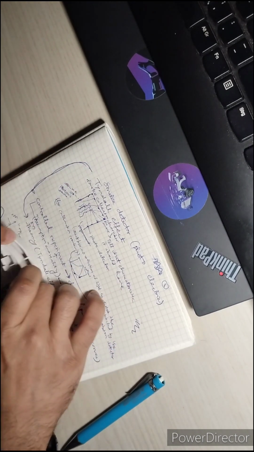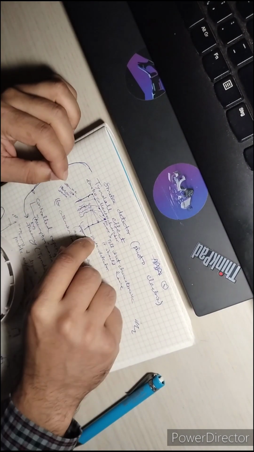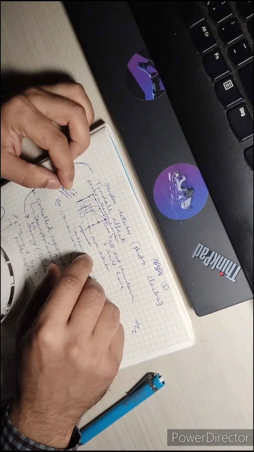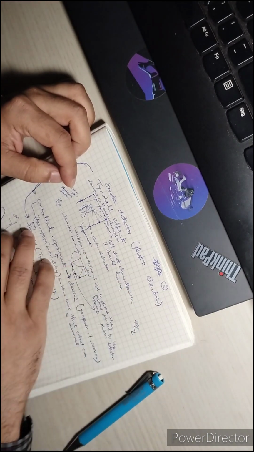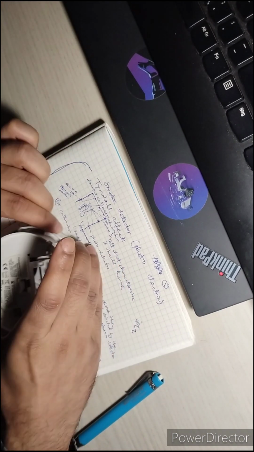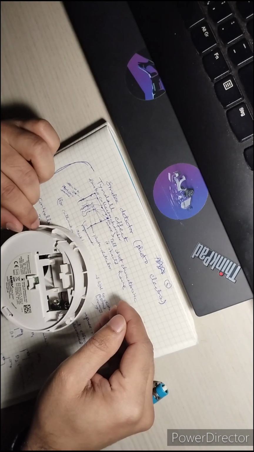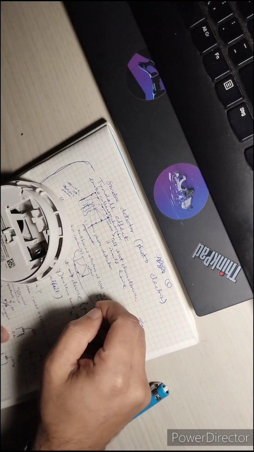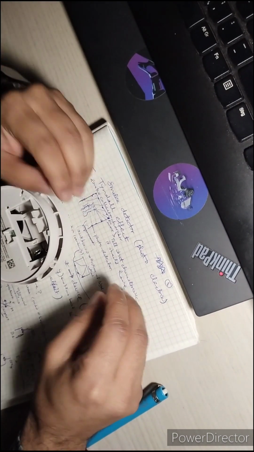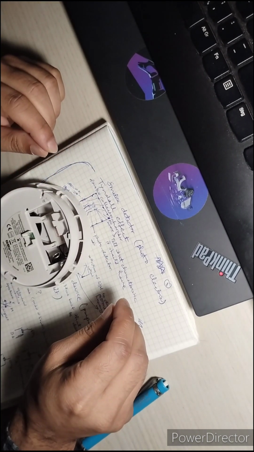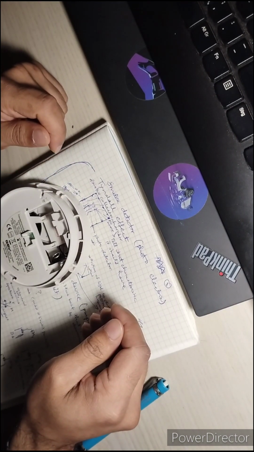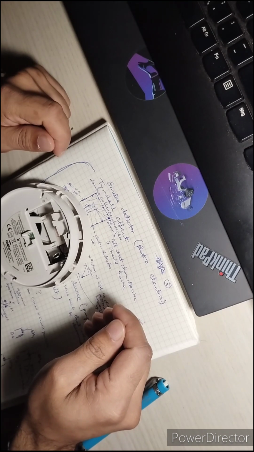So this is how it is, and basically we have a source of light. It's a photonic source. If you look at it, it's basically a device that emits electromagnetic waves in the visible spectrum, which is a light emitting diode.